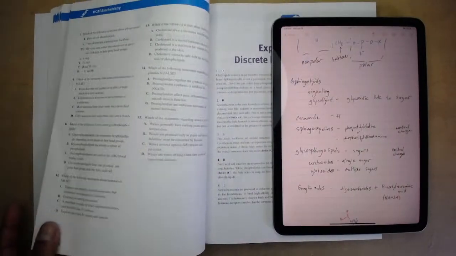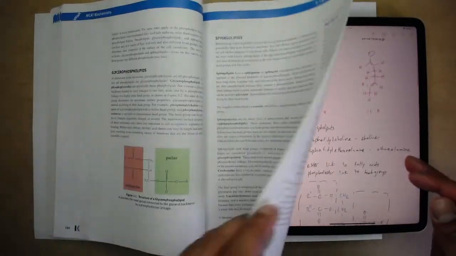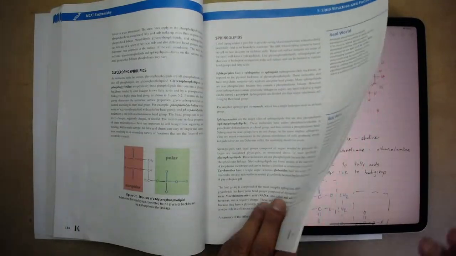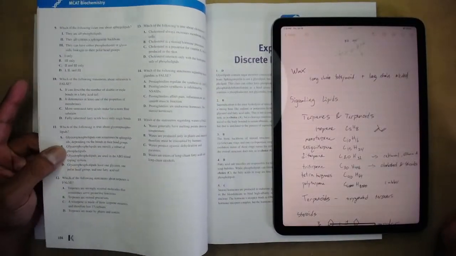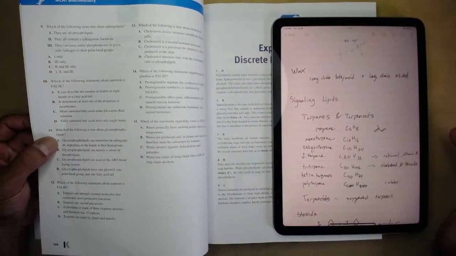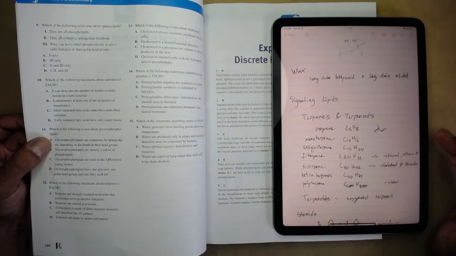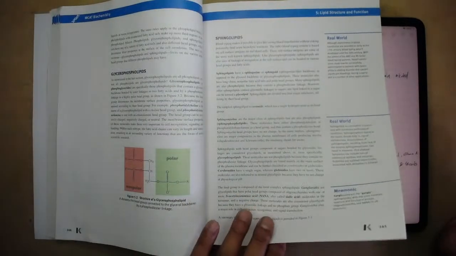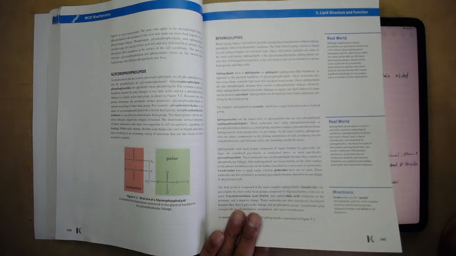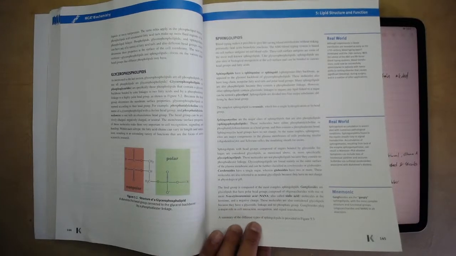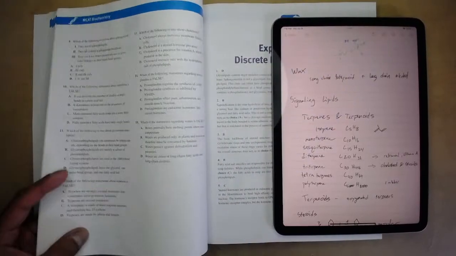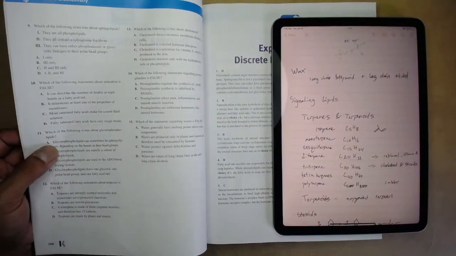So sphingolipids have a sphingosine backbone. Glycerophospholipids have a glycerol backbone. So glycerophospholipids are not sphingolipids. To me, they seem fundamentally different. So, A is false.